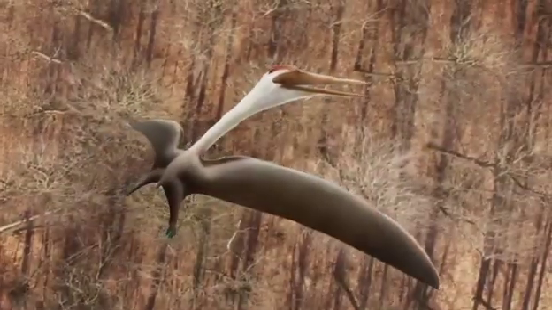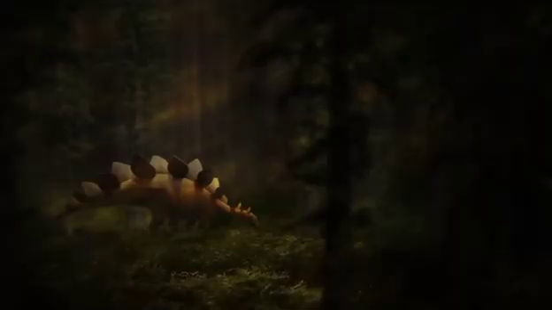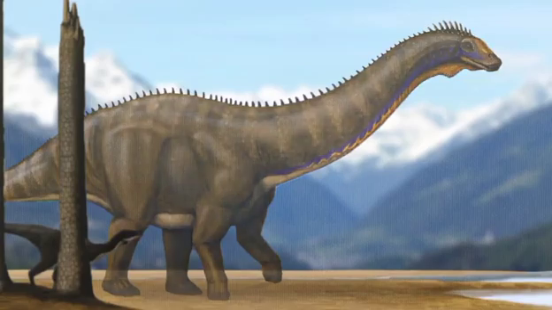The victims of the KPG extinction were some of the biggest reptiles of the land, sea, and sky, including all of what we now call the non-avian dinosaurs. Birds, of course, survived the cataclysm, making them the last surviving lineage of the dinosaurs.